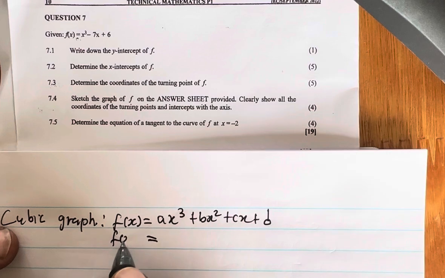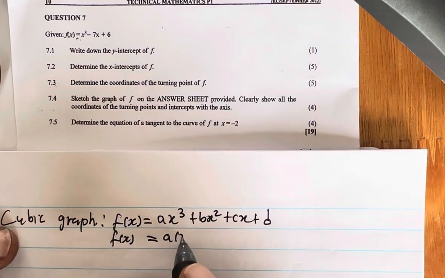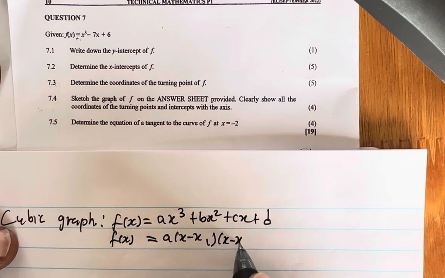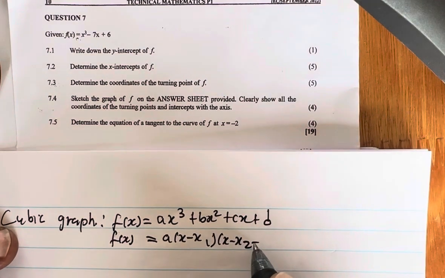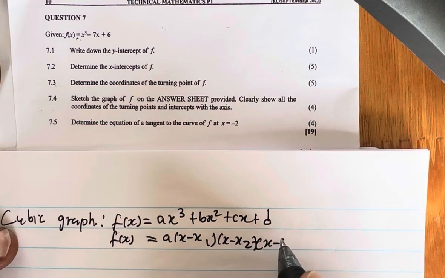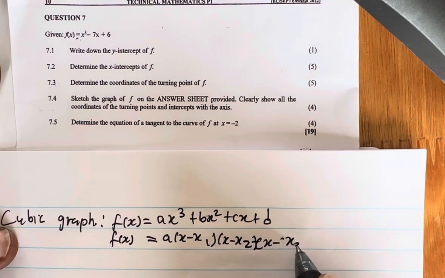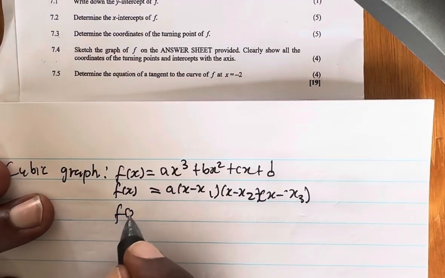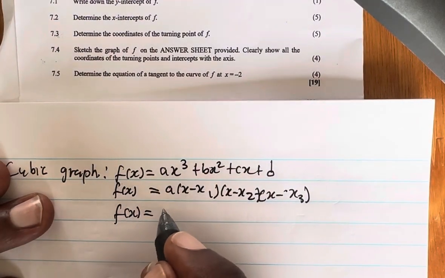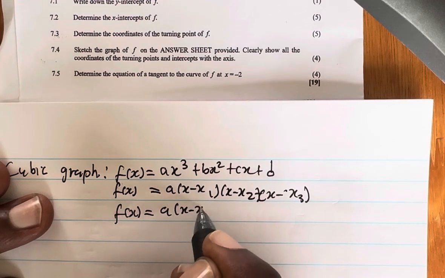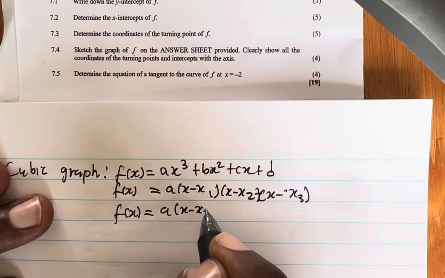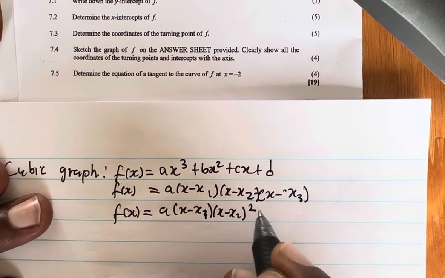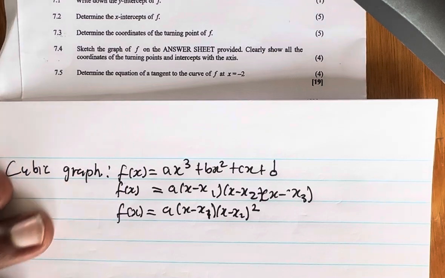We're going to have f(x) again being equal to a into (x minus x1)(x minus x2)(x minus x3), which is just the x-intercept equation. Then you have f(x), which is a into (x minus x1)(x minus x2) all squared. This is the turning point equation.